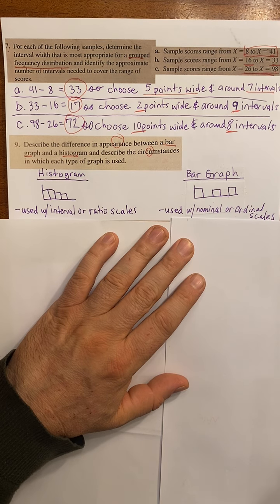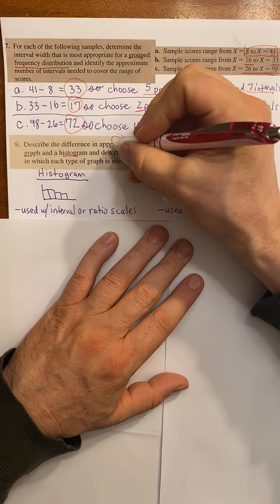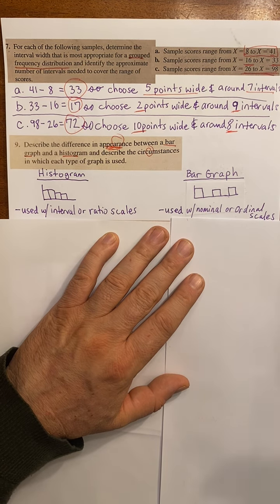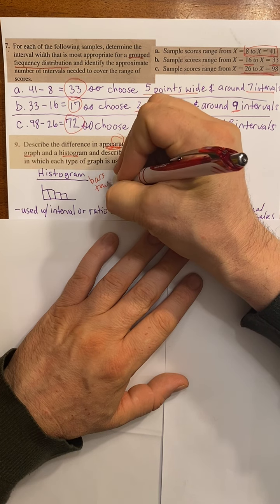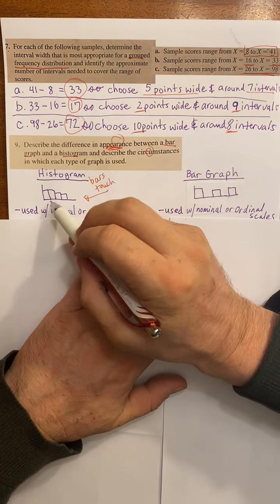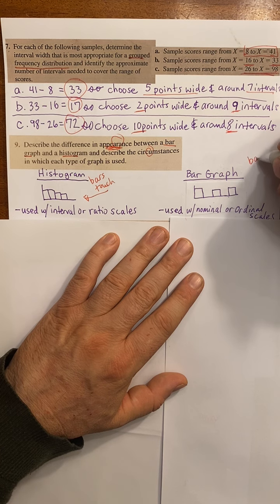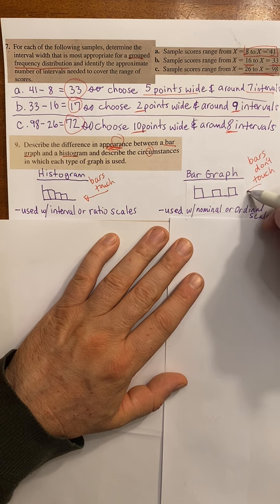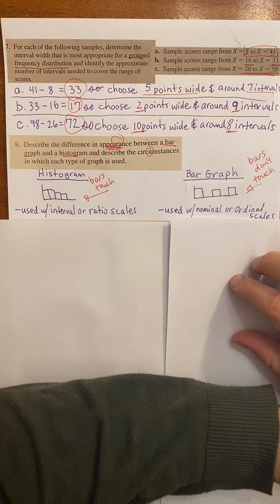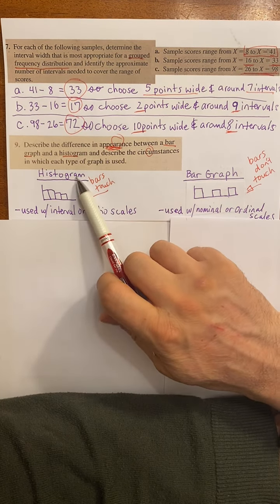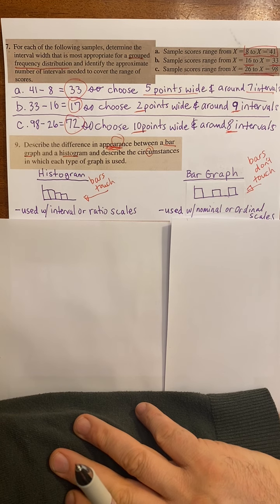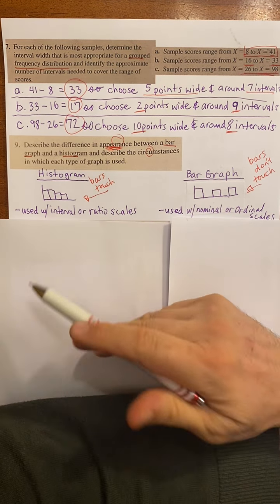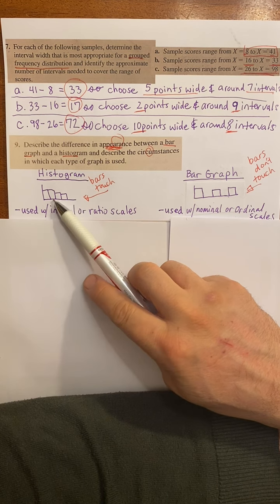I'd say that with regard to the first question about the appearance, the main point that we want to make about appearance is that for the histogram, the bars touch, right? They're touching each other. For the bar graph, the bars don't touch. Right, so that's the main difference in appearance between the histogram and the bar graph. Remember that in this class, the graph that we're going to use most often is the histogram. So most often we're going to use graphs where the bars are touching.